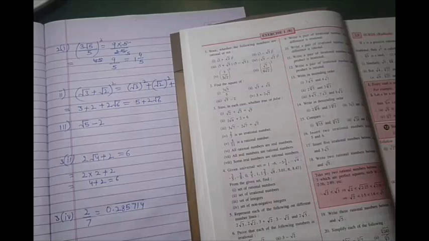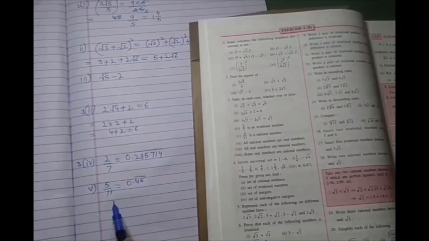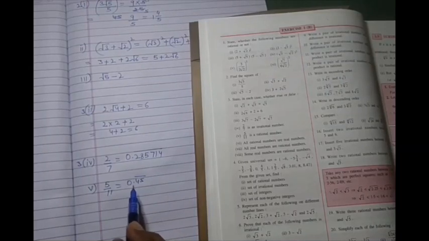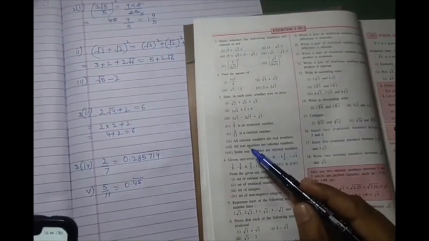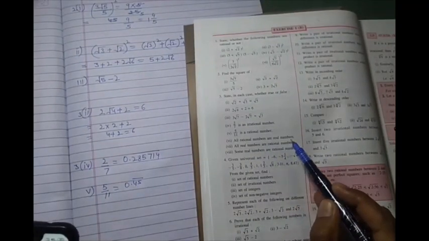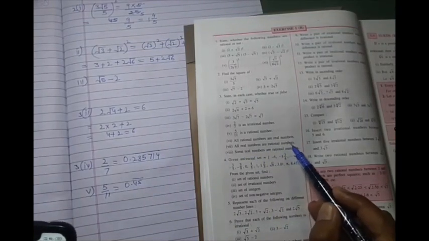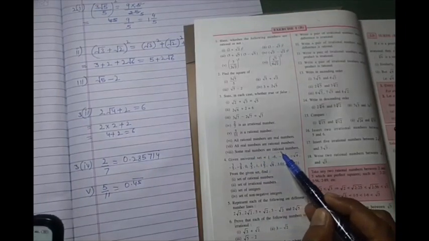The next one: when we divide 5 by 11, we find that the result is recurring, so it is a rational number, hence it is true. The sixth is: all rational numbers are real numbers, which is true. All real numbers are rational numbers, which is false. And the last is: some real numbers are rational numbers, which is true.